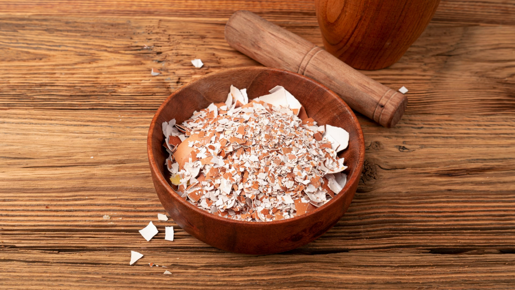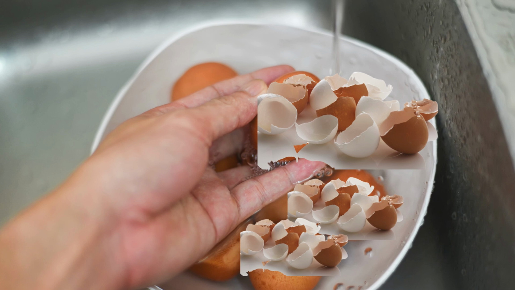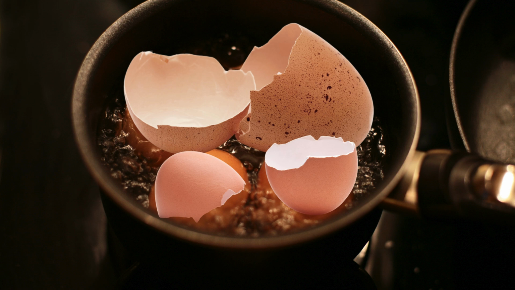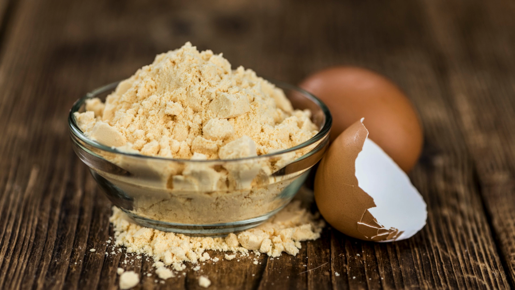Remedy 8. Eggshell powder for remineralizing teeth. Ingredients: eggshells from 2 to 3 eggs. Toothpaste method. 1. Clean the eggshells. Wash the eggshells thoroughly to remove any residue. 2. Boil the eggshells. Boil them for 5 to 7 minutes to eliminate germs. 3. Dry the eggshells. Spread them out on a clean surface or baking tray and let them dry completely.